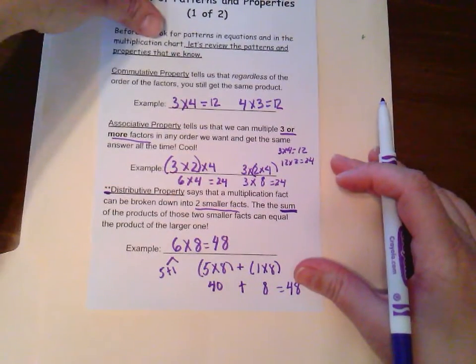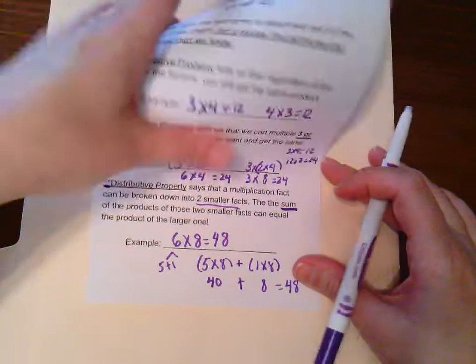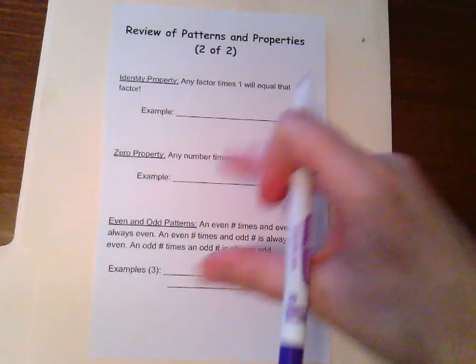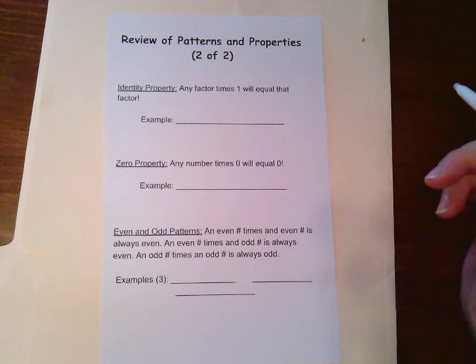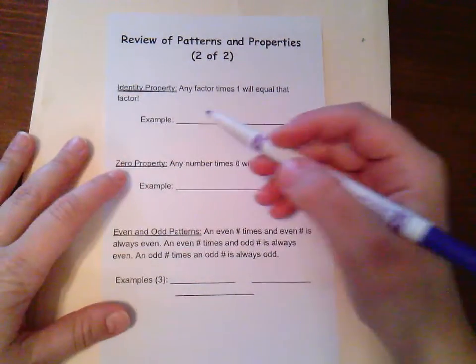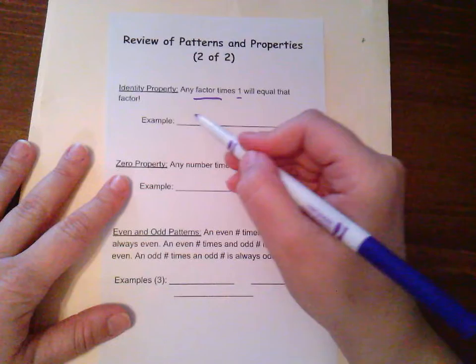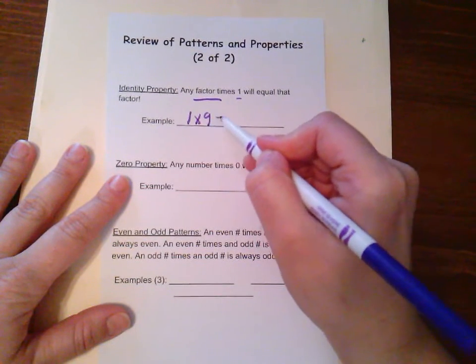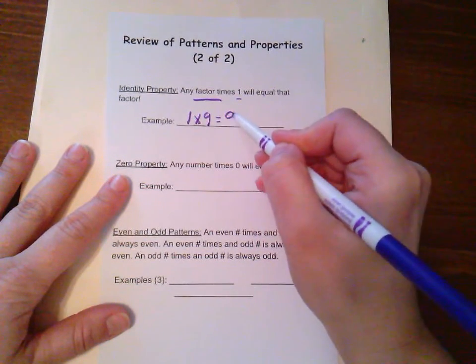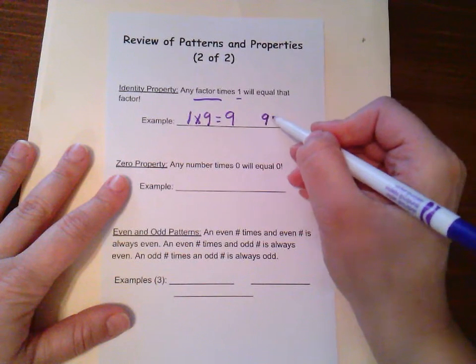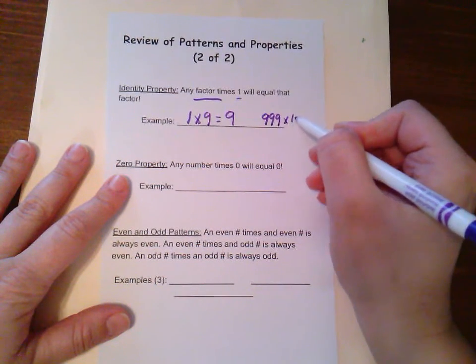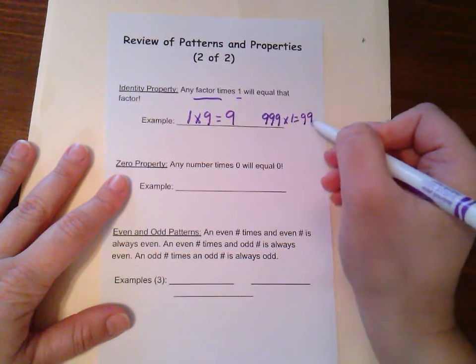All right, let's look at the next note sheet, which has our identity property, our zero property, and then our even and odd patterns. As we remember, the identity property just says that any factor times 1 is always going to be the other factor. So 1 times 9 is 9. I can even do 999 times 1, and that will just give me 999.